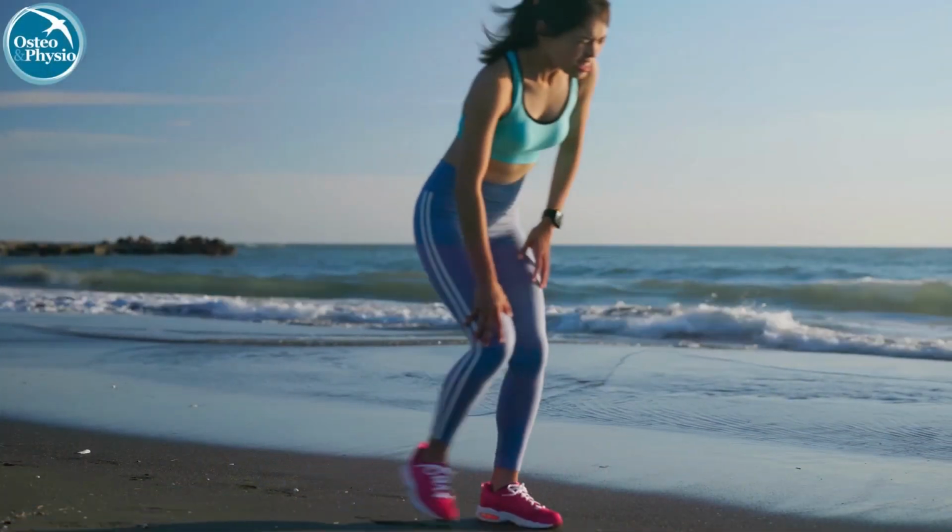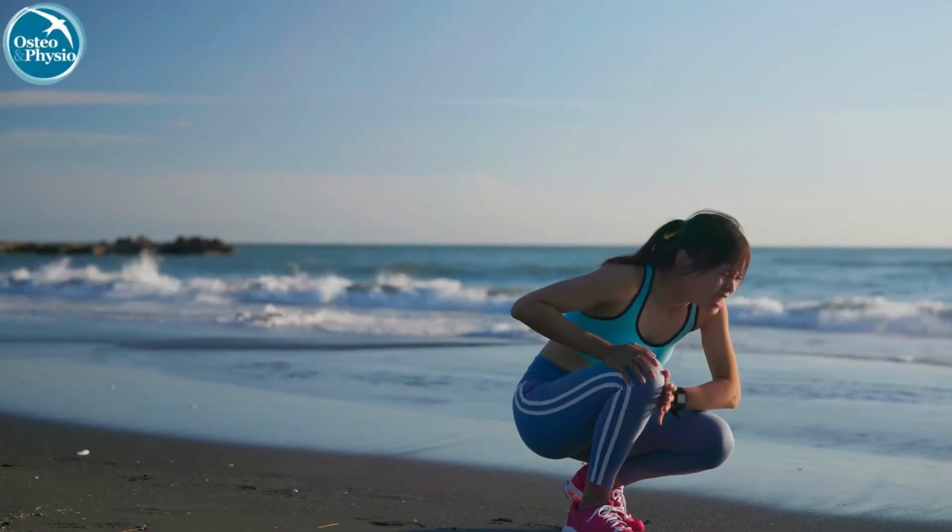The second condition that we're going to be talking about is iliotibial band syndrome. This is where individuals can present into the clinic with pain around the side of the hip, but more importantly with this condition, pain around the outer lower side of the knee near the tibia. It's one of the most common conditions among runners.